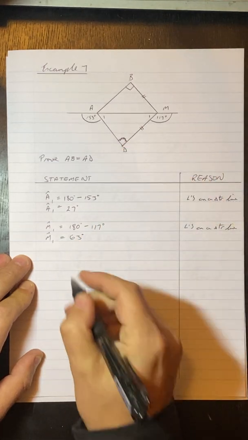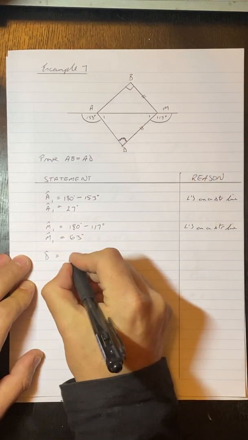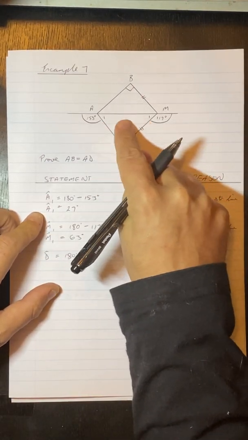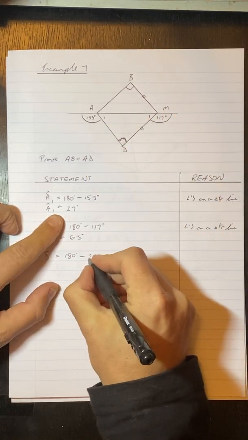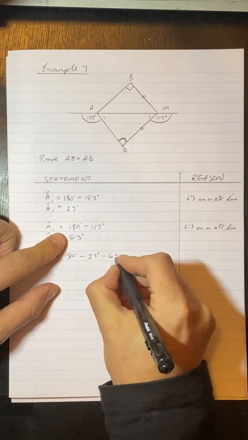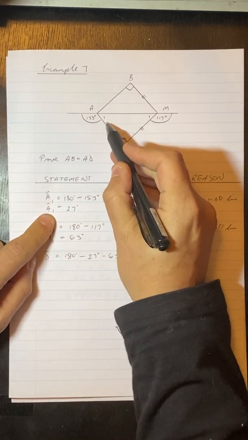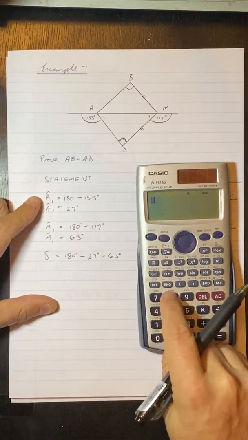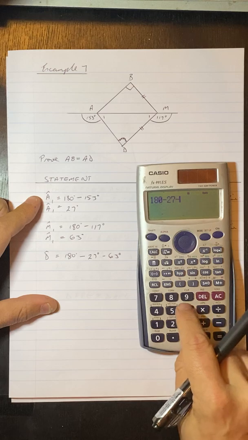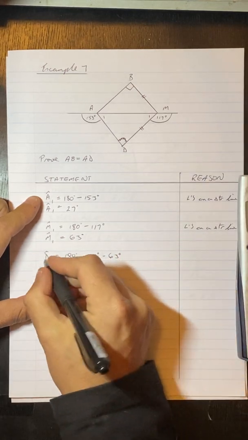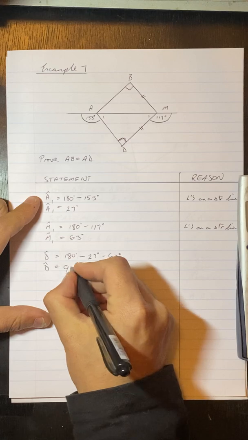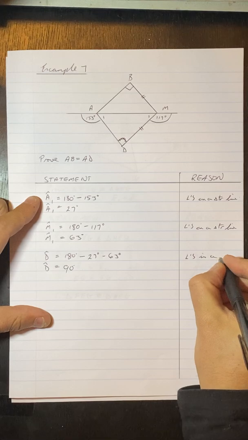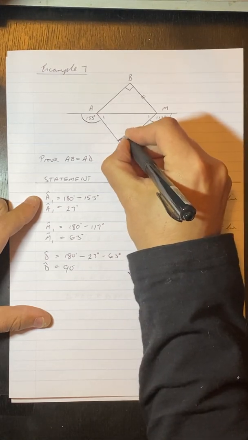Right, now we can work out what angle D is. Angle D would be equal to 180 minus this angle because it's angles in a triangle. So 180 minus 27 minus 63. I'm taking my A1 angle, which is 27, and my M1 angle, which is 63. And let's see what we get there. 180 minus 27 minus 63, and we get 90 degrees. Okay, my reason for this, angles in a triangle. So now we know that this is 90.